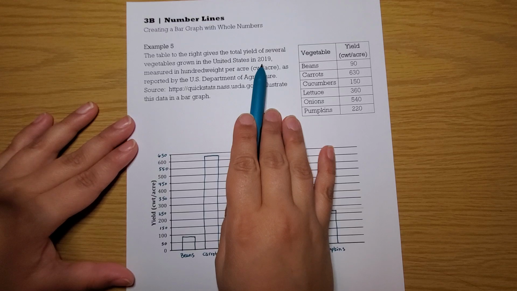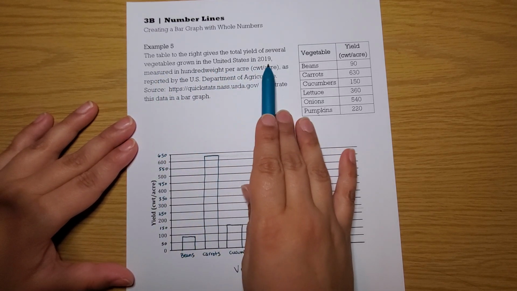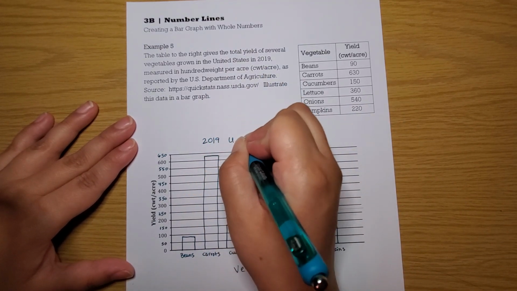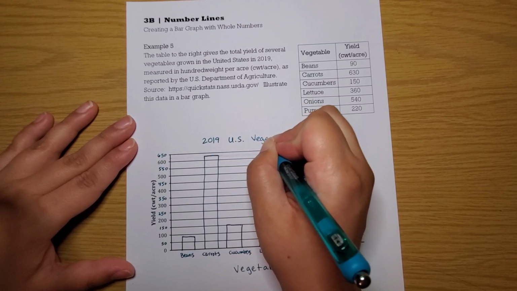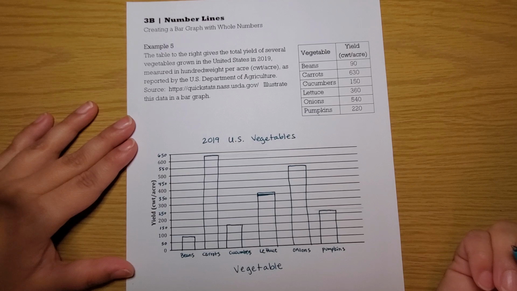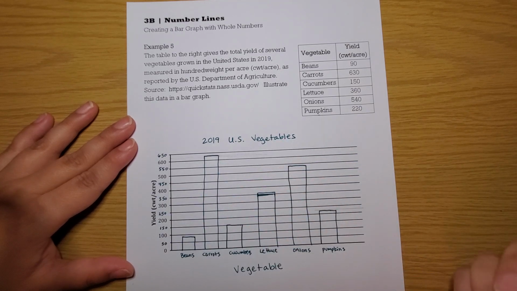Okay, so I might title this something to do with vegetables that are in the US in 2019. Those are kind of my keywords. So maybe I'll call it 2019 US veggies. Sure, why not? 2019 US vegetables. Okay, so we've got that. So this would be enough to get us the full credit for our graph.